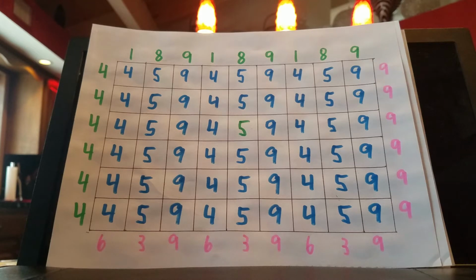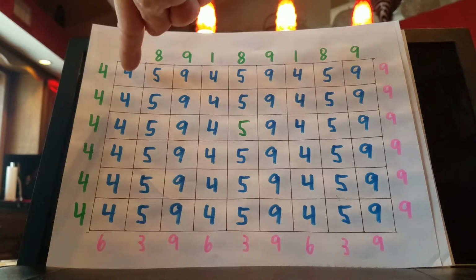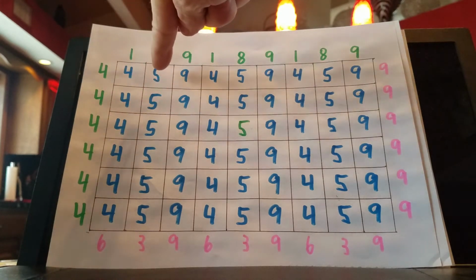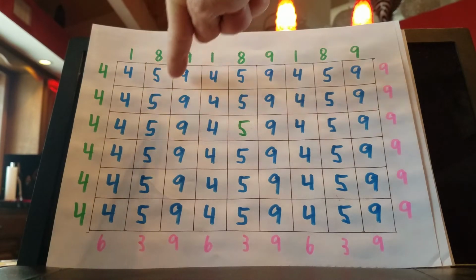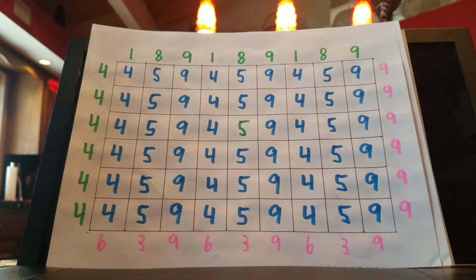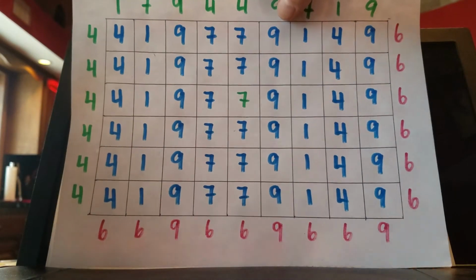What if we want to see 369? 4, 4, and 4 is 3, that's 12. 15 is 1 and 5 is 6, and then we have the 9s. There are ways to get 2, 5, 8s out of that, and there are also ways to get 147s, and all you have to do is explore it and you will see that it happens.